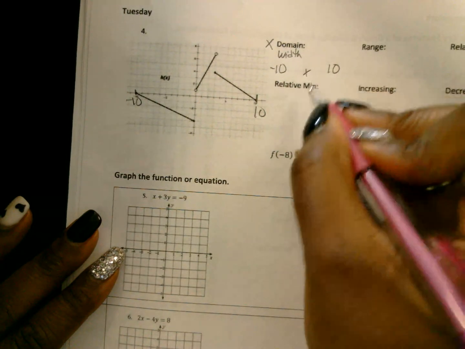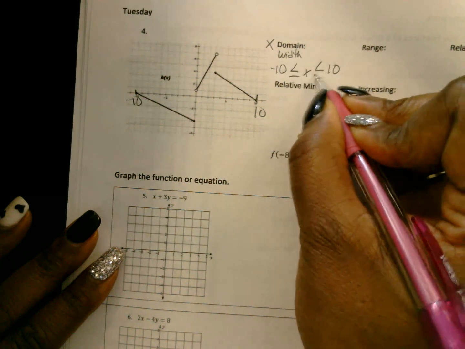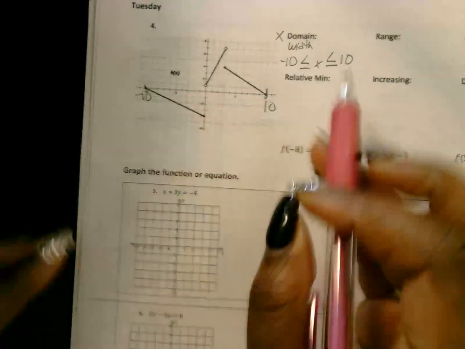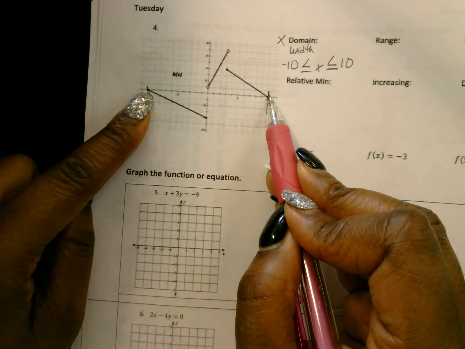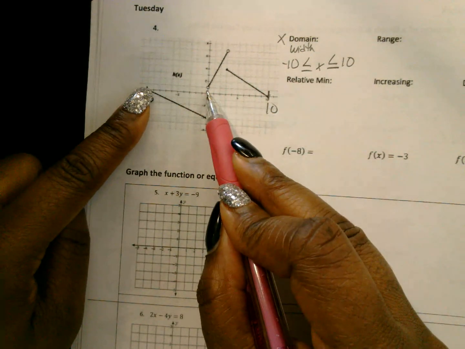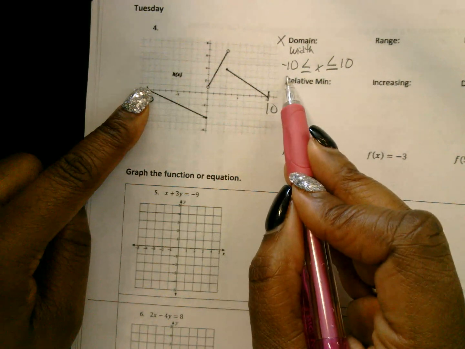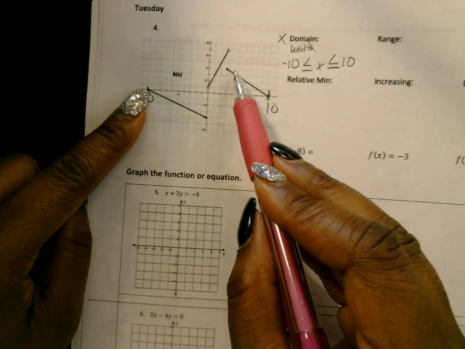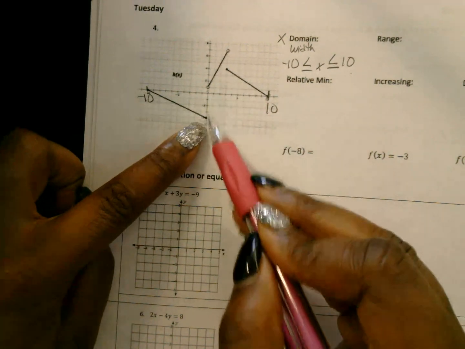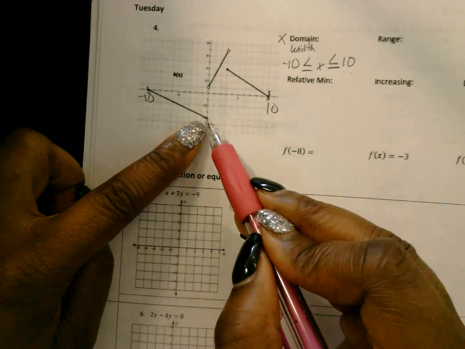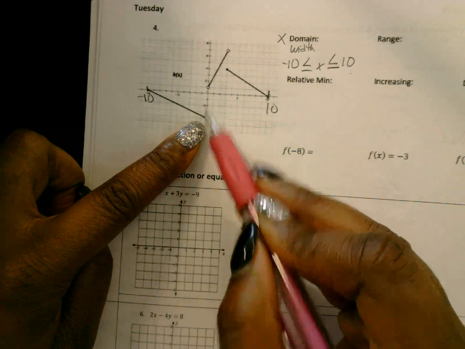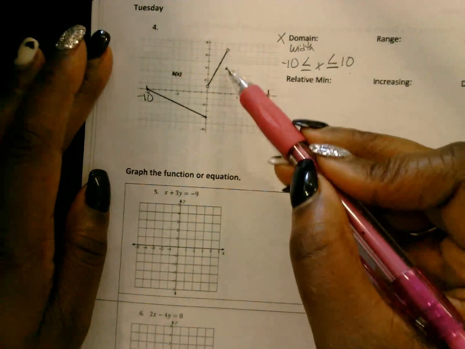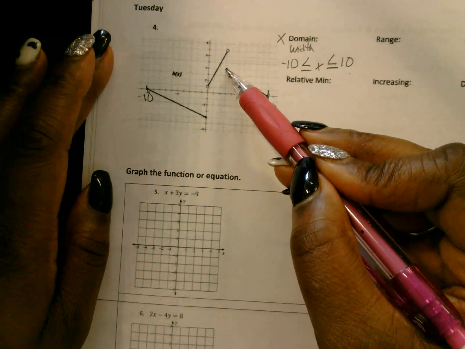Put x in the middle. Less than or equal to, less than or equal to. Why is it equal to, Ms. Reyes? Because these are closed circles on both of these. If they were open circles like this, then you wouldn't include -10 or 10. But because these are closed circles, even though this is an open circle here, down here is a closed one, so this x value is still included.